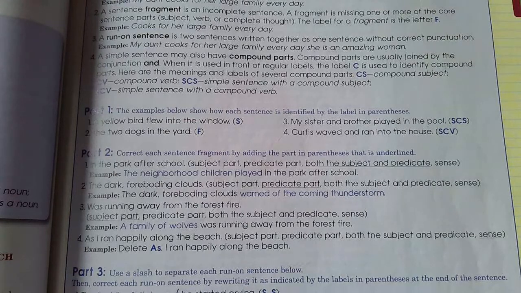When they give you run-on sentences, they tell you how they want you to fix them. You have 3 choices. Girls, you better be paying attention because one of you has never done this before. You can either make 2 simple sentences, a simple sentence with a compound subject, or a simple sentence with a compound verb. Those are your only 3 choices. They'll tell you how to do it, and then you fix it that way.